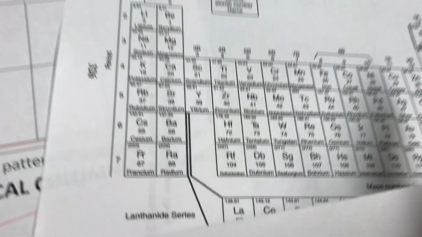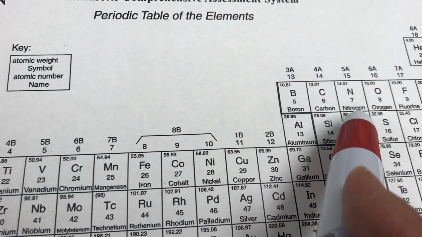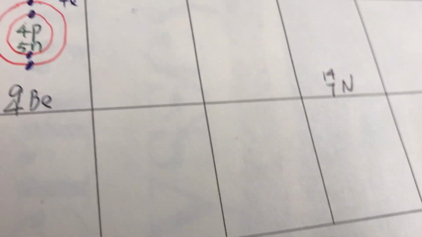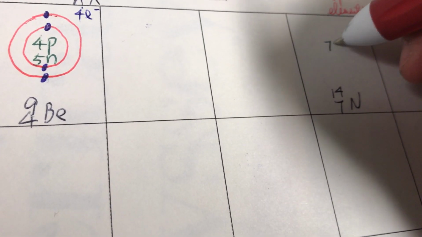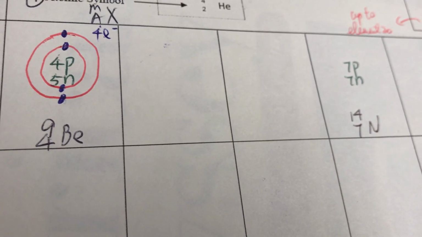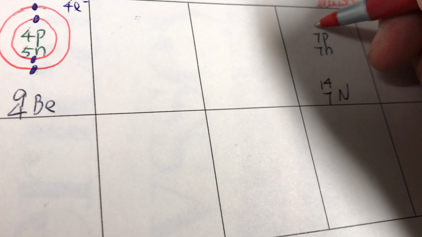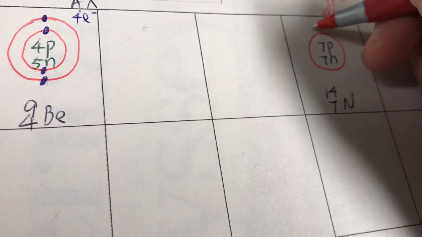Let's do the nitrogen. Nitrogen is 14.017. Okay, so we first draw the mass number. So 14.01, we round it to be 14, and 7, and N for nitrogen. And then next is the proton. So we got 7 protons and 7 neutrons. And number 3 is the shell. It has 2 shells because it's on period 2.